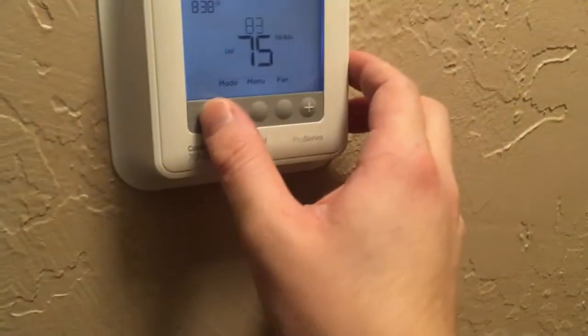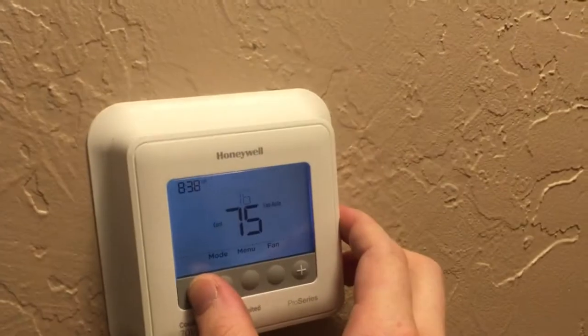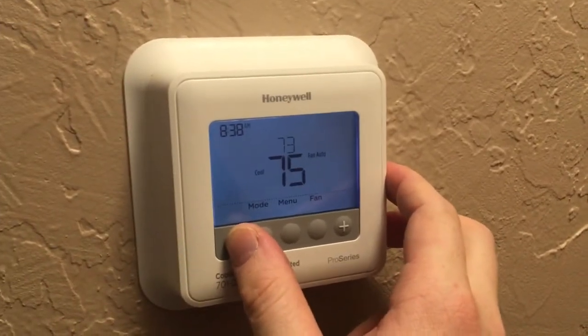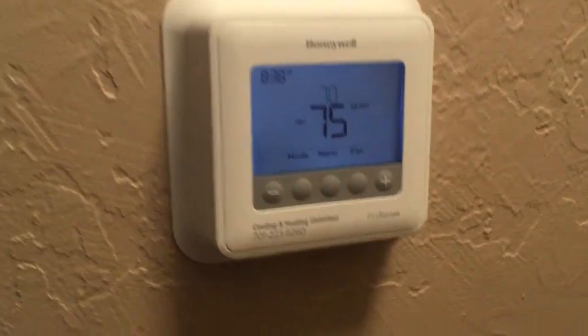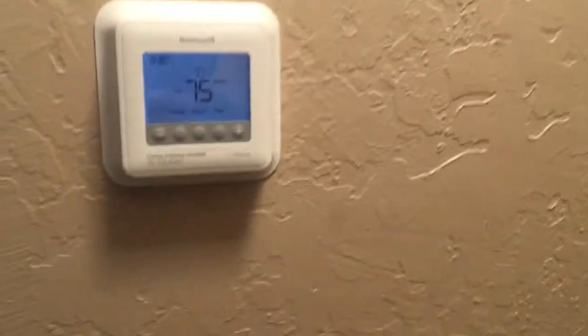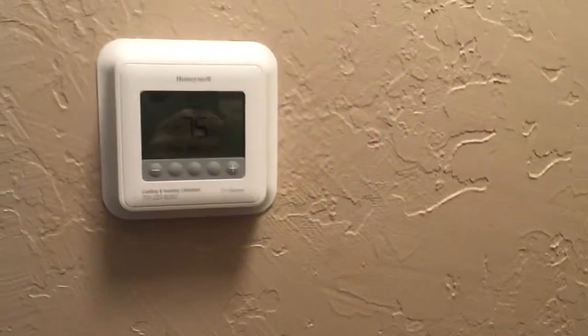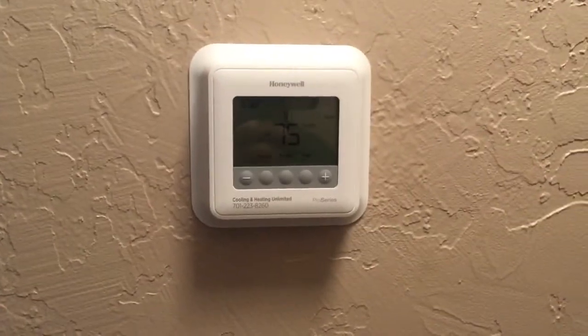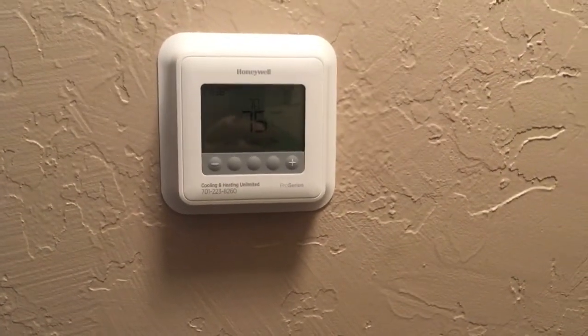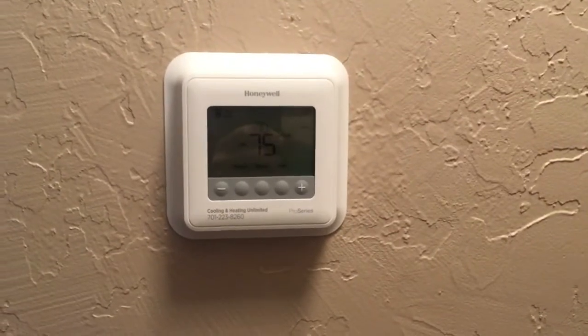So I'm gonna turn this down to like 70 degrees, and I'm gonna plug all my stuff back in, and then I'm gonna give it like 5 minutes and see if my AC turns on.